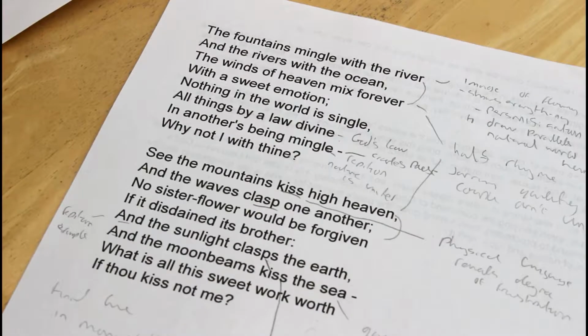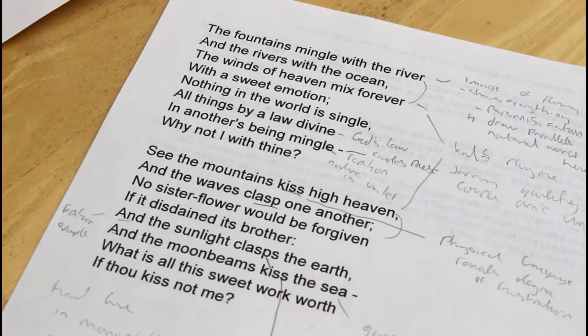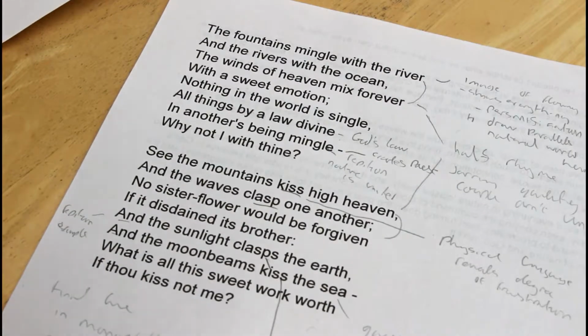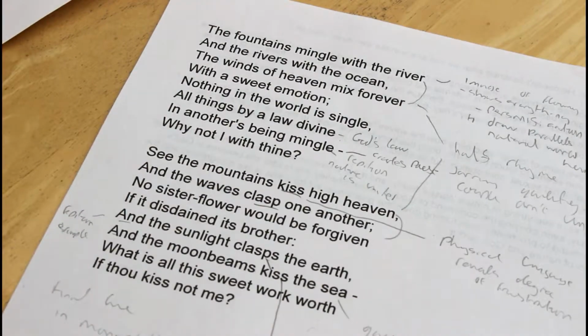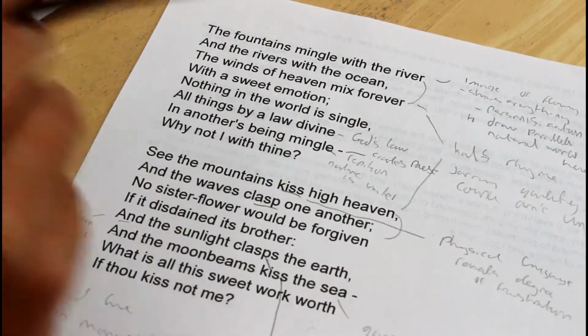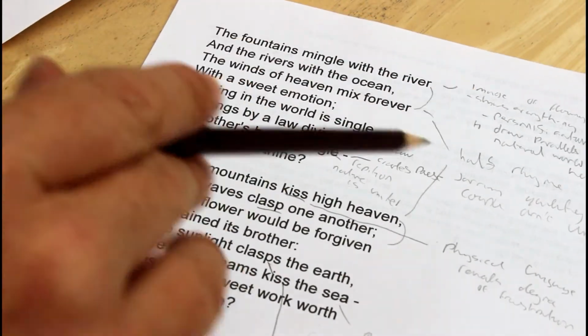If we think more about the poem as well, you get words like fountains, ocean, but he doesn't use any adjectives. Again, these words are meant to stand out as quite powerful, so he has them completely free of any descriptive clutter. So if we think about the read through the poem itself, you'll have to excuse some of the notes I've already made. The fountains mingle with the river.